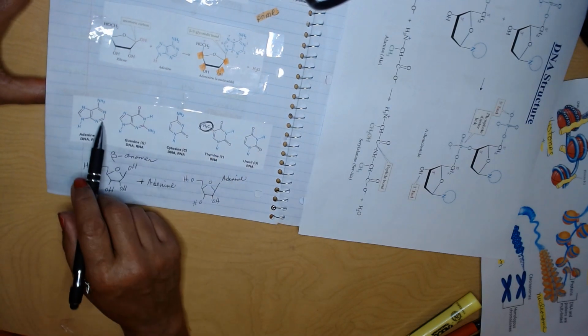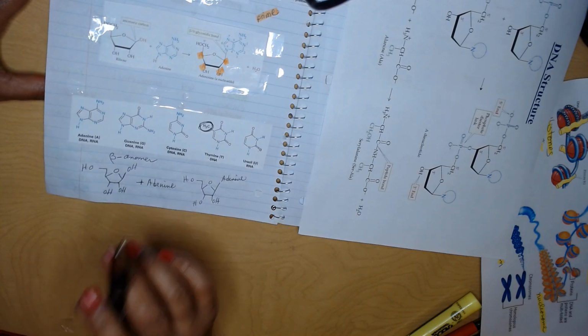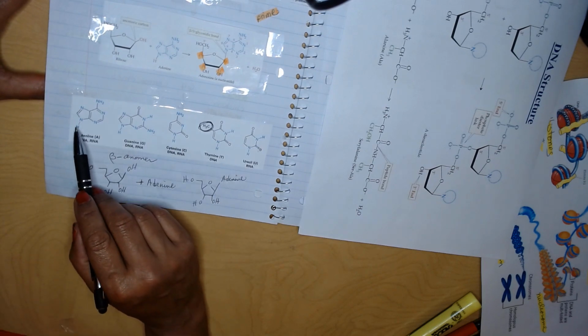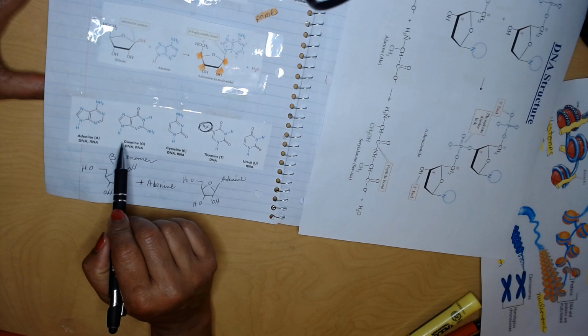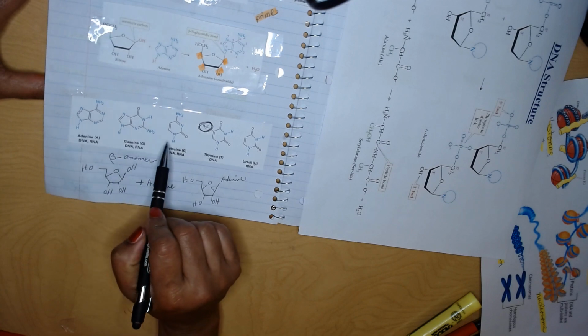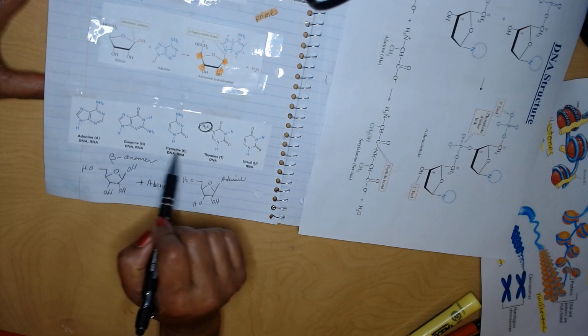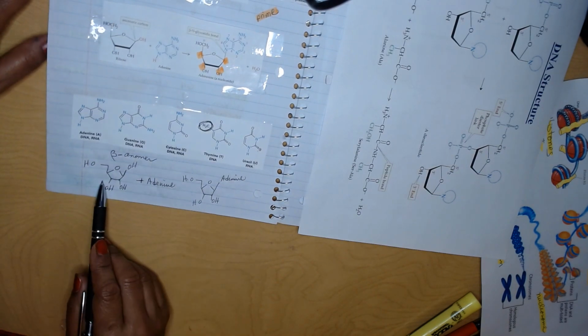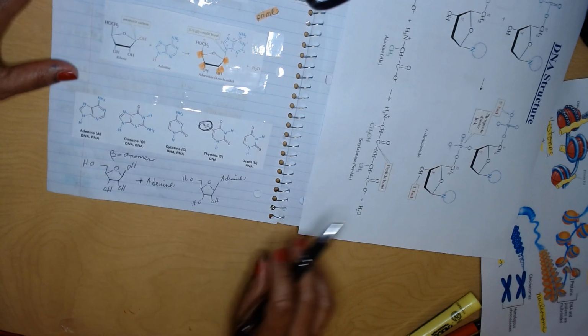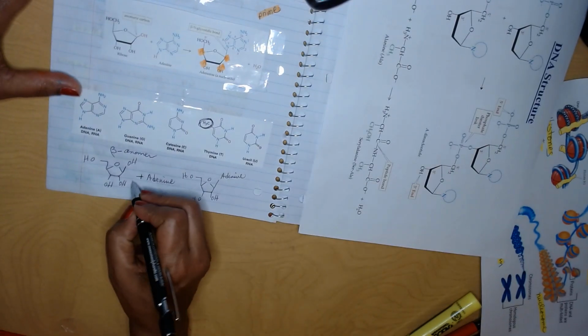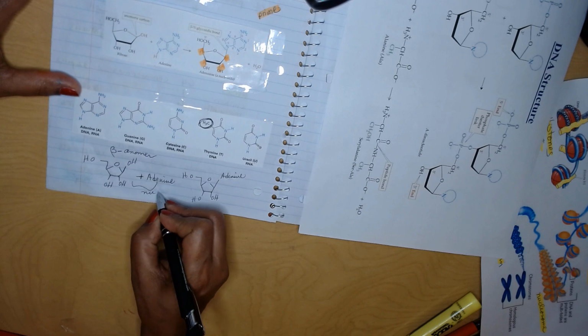Now, all others will be part of both DNA and RNA. We have adenine being part of both, guanine, cytosine. All these three belong to both DNA and RNA. Now, the combination of a sugar unit plus a nitrogen base is what we're going to call a nucleoside.